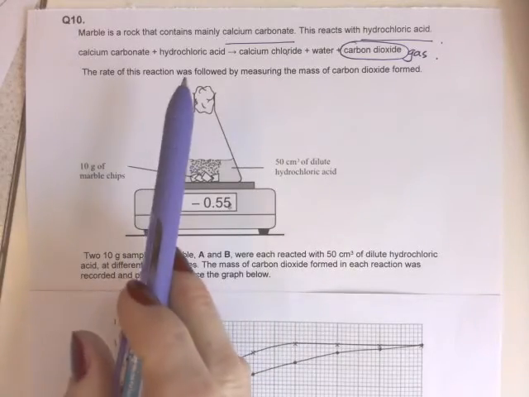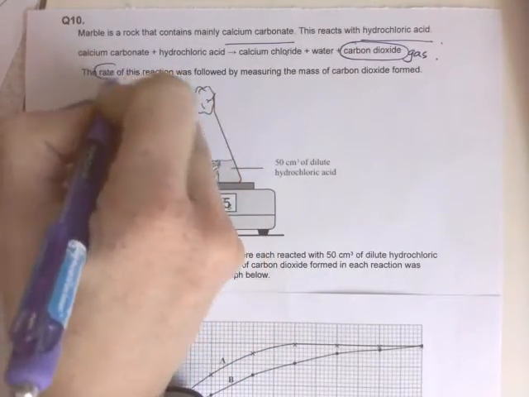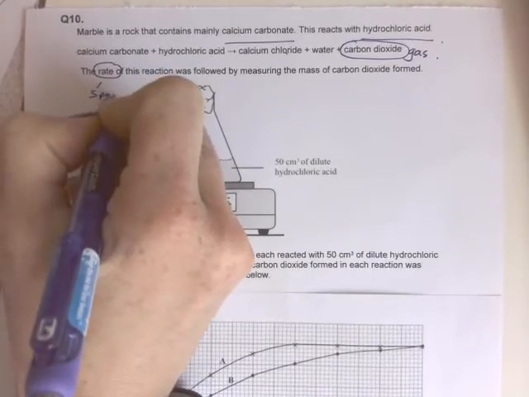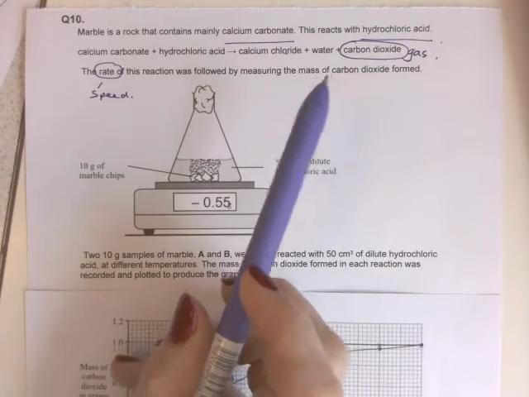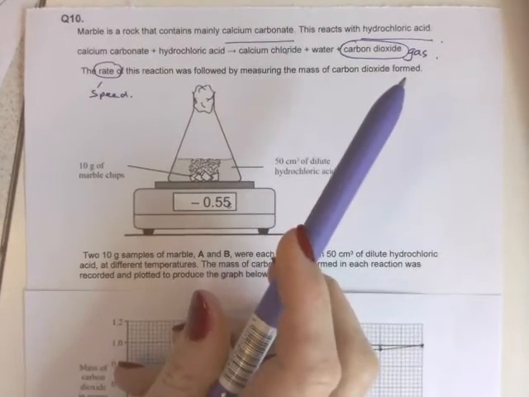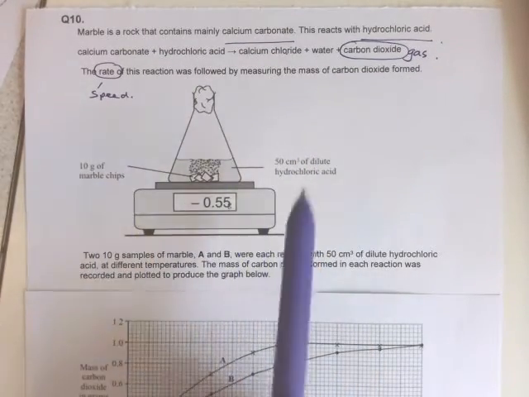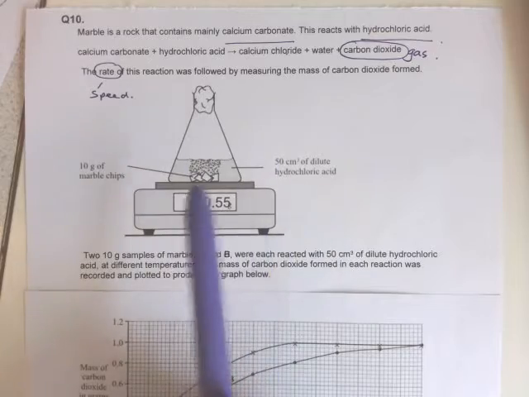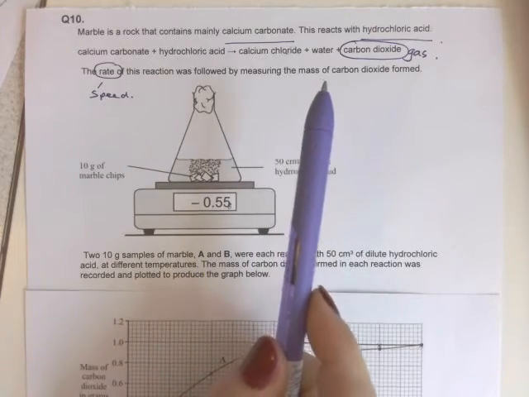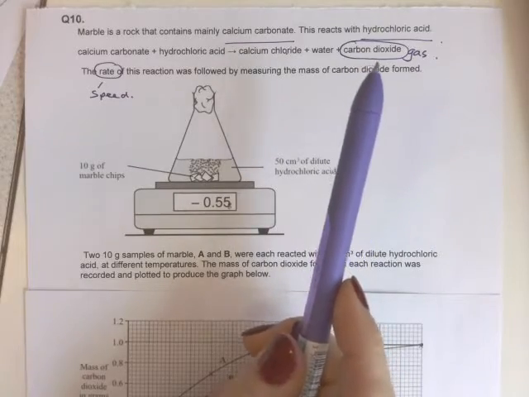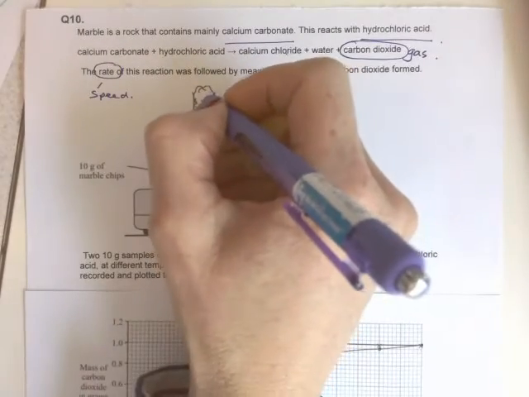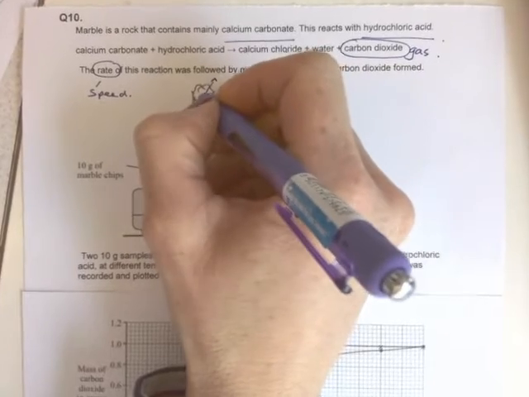So the rate of reaction was followed. Rate, again, speed, so it's something to do with time, was followed by measuring the mass of carbon dioxide formed. Now in this case, they've kind of done it a bit backwards, because they're measuring the mass of carbon dioxide formed. Because carbon dioxide is a gas, it's going to escape out of the flask.